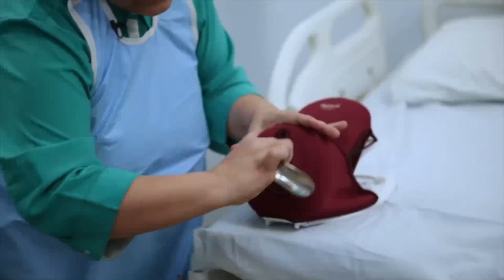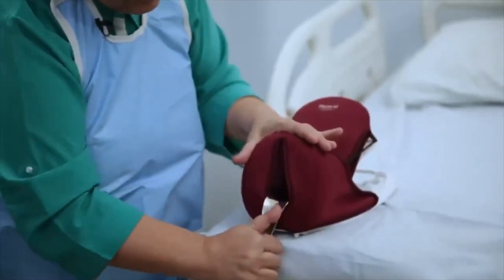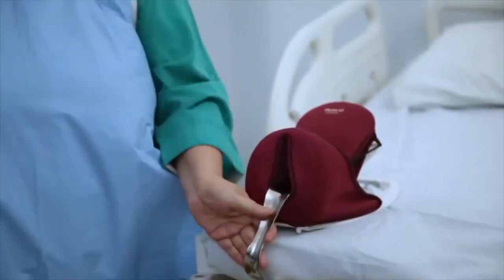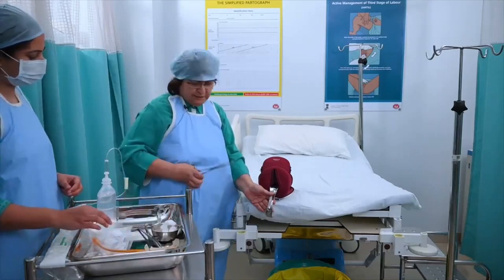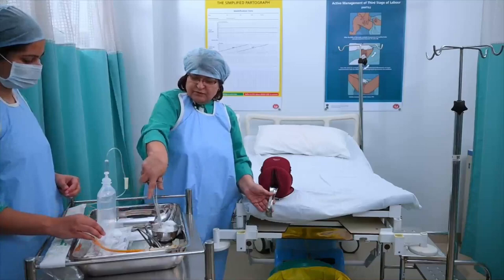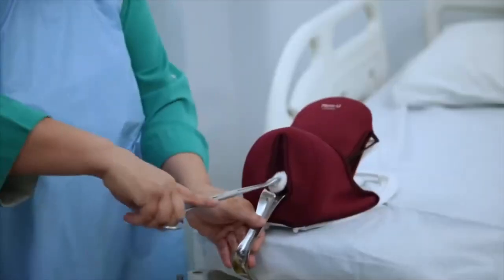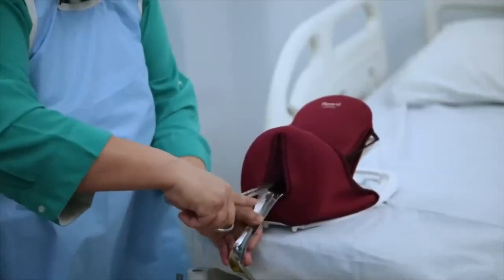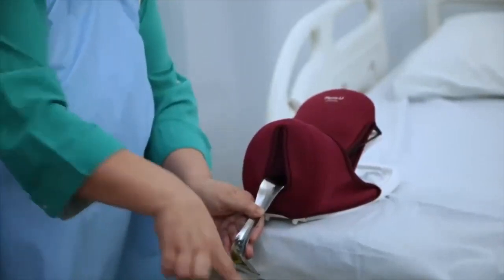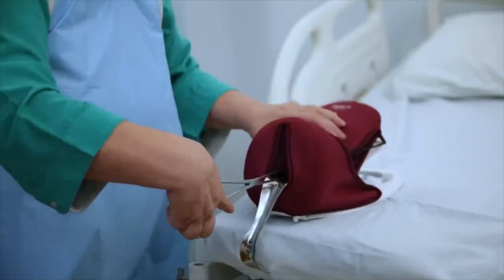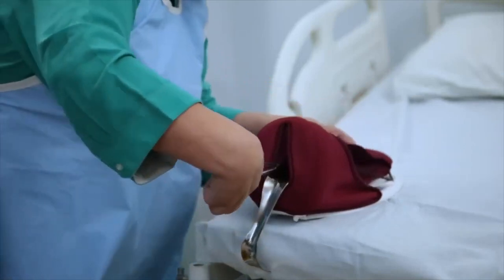Retract the posterior vaginal wall with a Sims speculum. With sponge holding forceps, clean the cervix with antiseptic solution. Hold the anterior lip of the cervix.